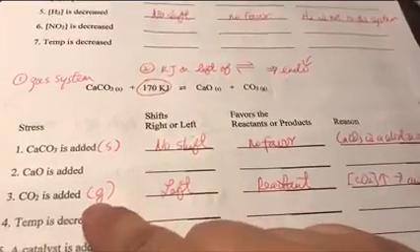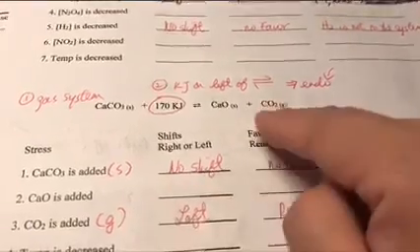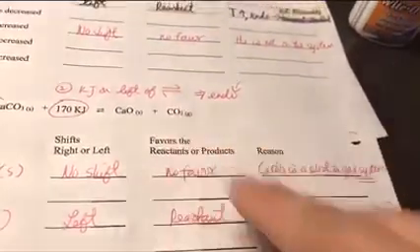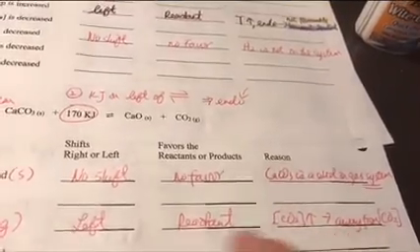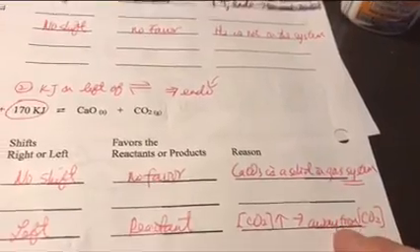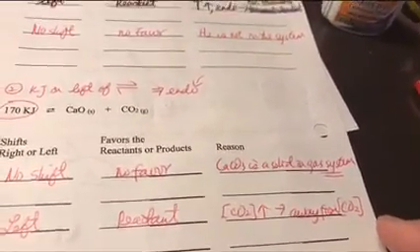The last thing I want to talk about is the CO2. Now, CO2 is a gas. In this case, if I increase the CO2 concentration, because it's a gas system, I can talk about the concentration now, because CO2 is a gas. So CO2 concentration increases, again, I want to stay away from CO2, because I want to lose it.